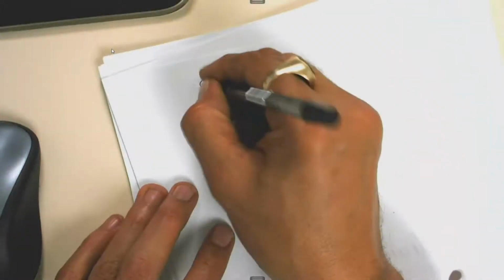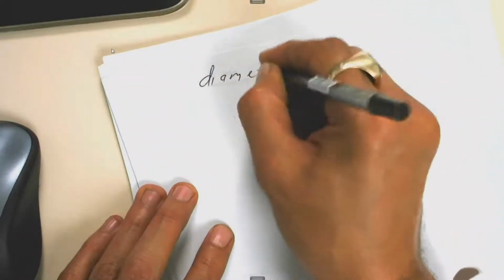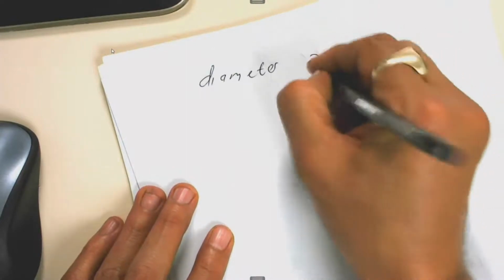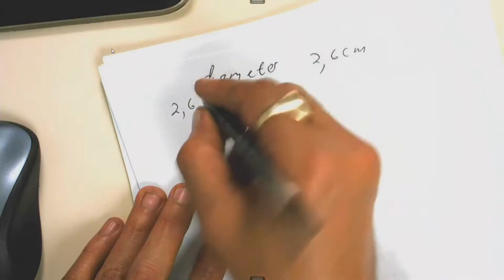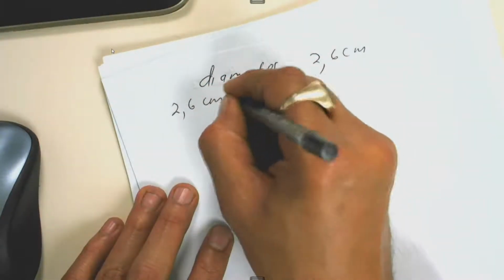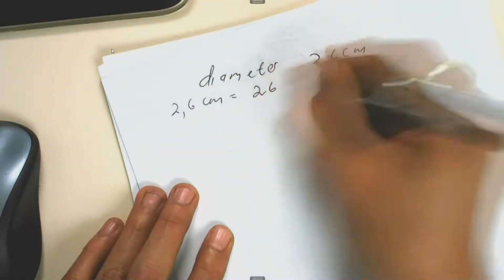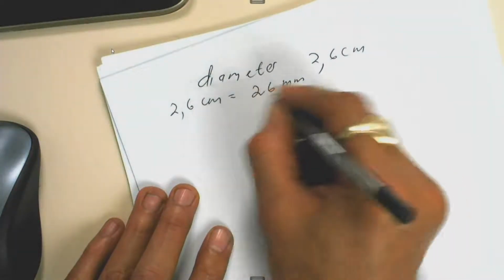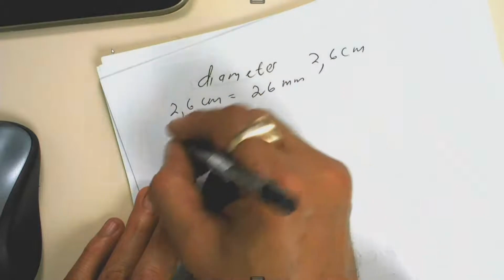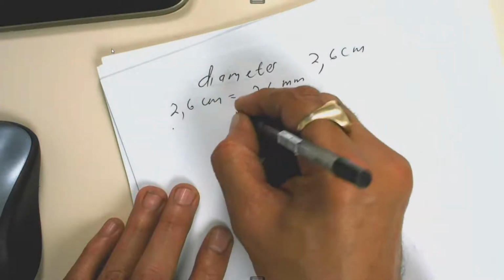A circle with a diameter of 2,6 centimeters. Okay, let me write it again. Diameter, it is 2,6 centimeters. But you and I know that 2,6 centimeters actually equals 26 millimeters. And half of 26 millimeters is 13 millimeters.